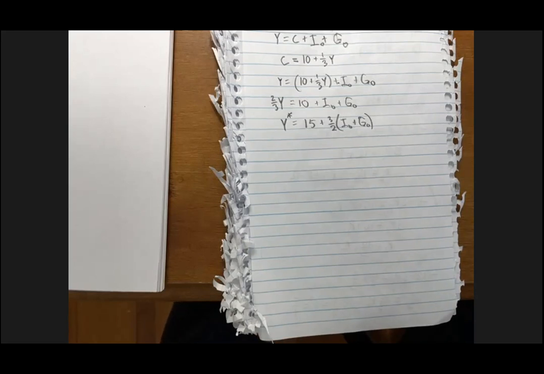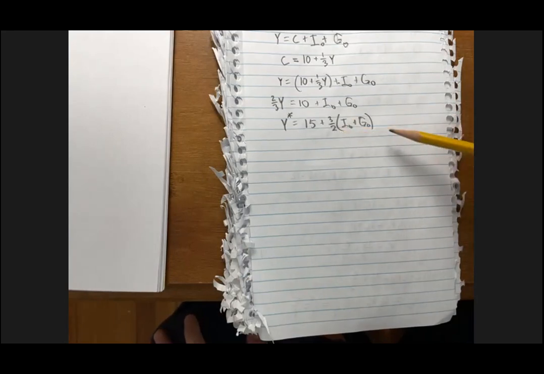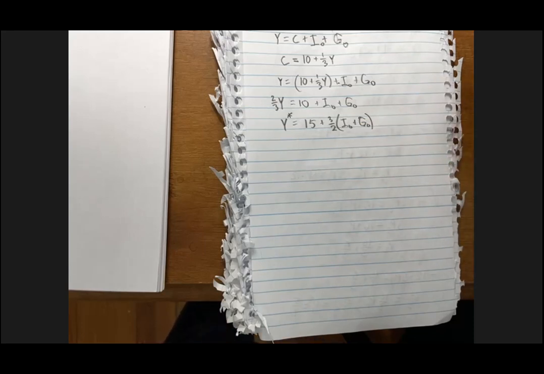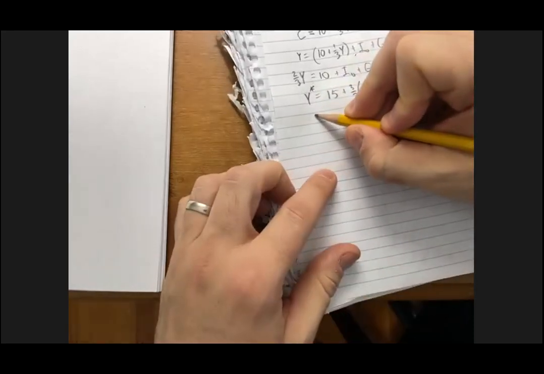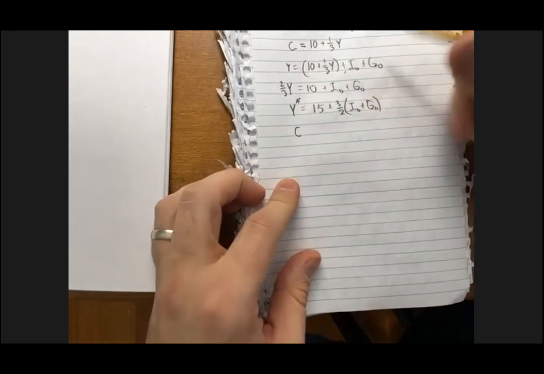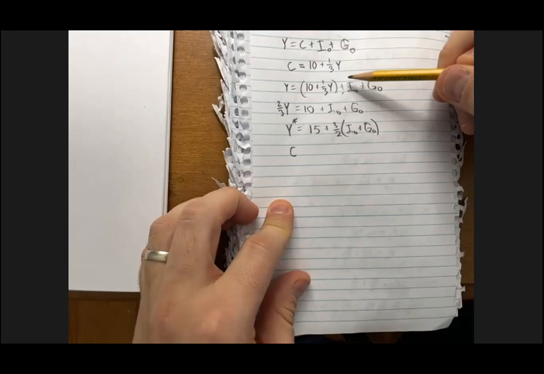Okay. Let me go back to the fact that this is the answer for Y. I give a Y star to it because it's solved in terms of only the exogenous variables. Don't be alarmed that there are these I and G here. What about C? We should go back and solve for C too, shouldn't we? Let's use this equation right here.